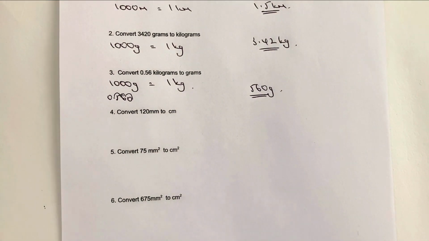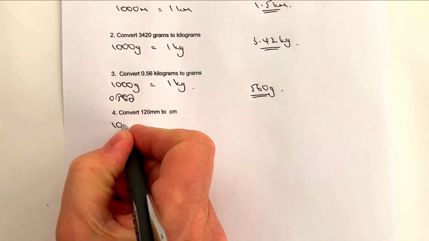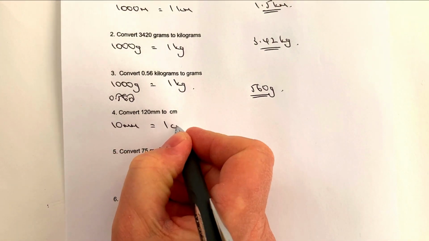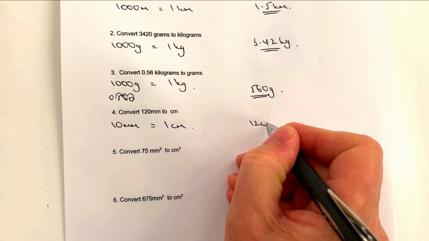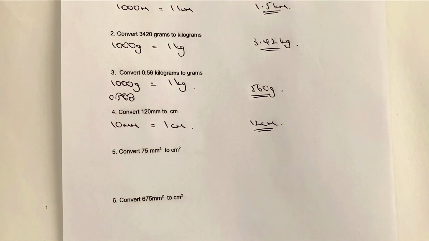Let's move on then. Convert 1,200 millimeters to centimeters. What I do know is that 10 millimeters equals 1 centimeter. So if I divide this by 10, I'm going to get 12 centimeters, and that would be the answer to that question. When it comes to a linear relationship, where we're just talking about millimeters to centimeters or kilograms to grams, when it's a straight conversion, it's actually not too bad, providing you know these conversions.